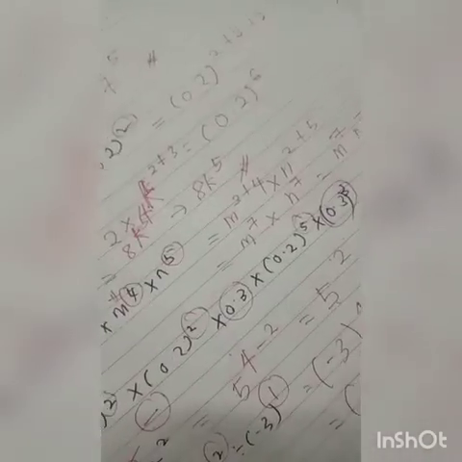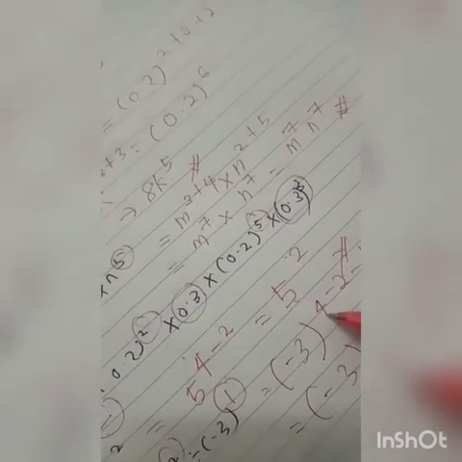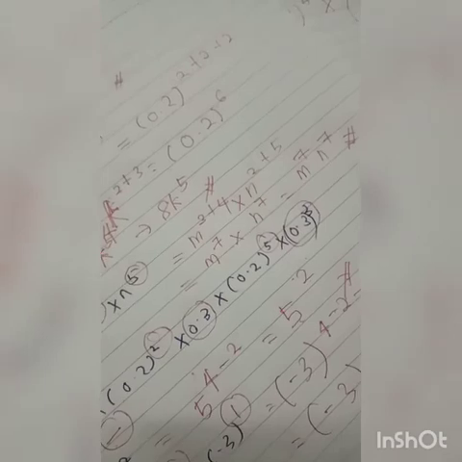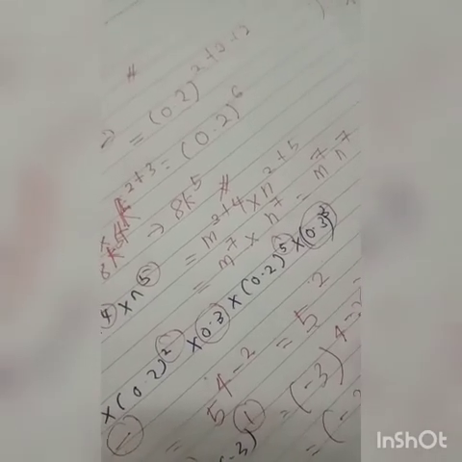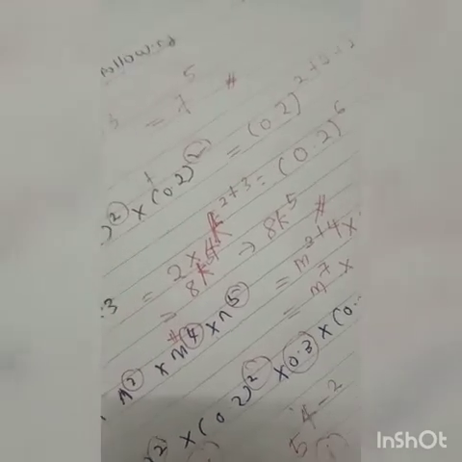So the answer is bracket -3 square 4 minus 2 and then minus 1. So 4 minus 2 is 2. So 2 minus 1 is 1. So this is the answer for example G.